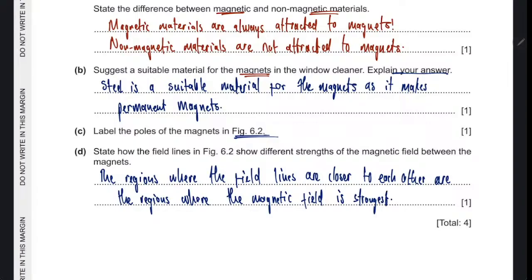Magnetic field lines, when they come close, then the magnetic field is going to be strong. So say that and get your mark. Don't leave it out. Once they talk about strength of a magnetic field, it depends on how close the field lines are to each other. The closer the field lines, the stronger the field. Easy. That's just how it works. So if they are talking about strength of a field, they are talking about how close the lines are to each other.